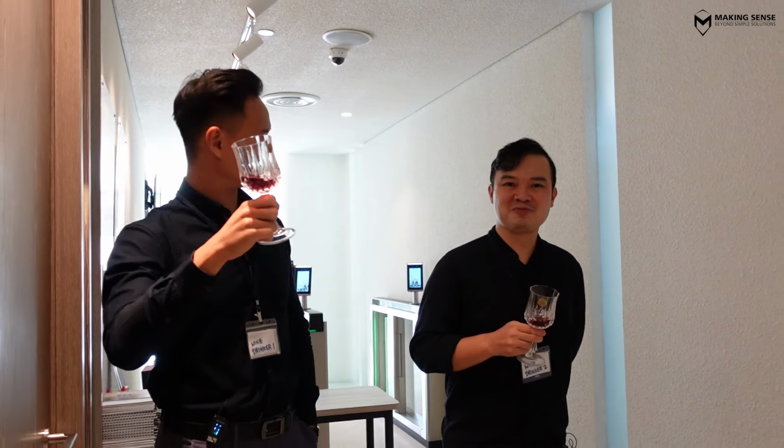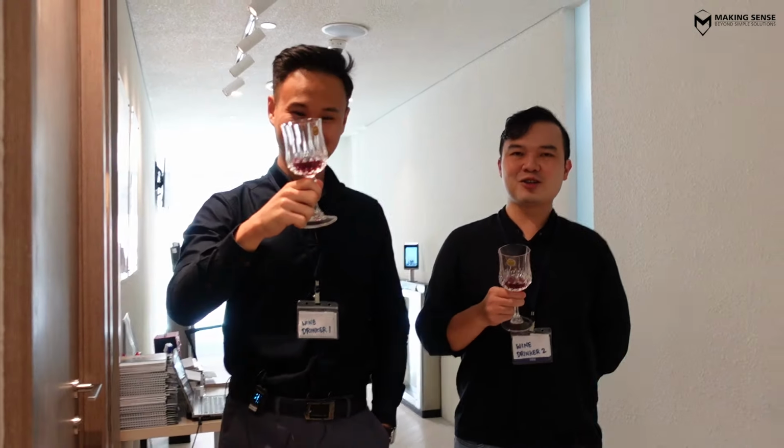Wow, Mr. Leong, this red wine tastes really good, man. Of course, it costs $300, eh. Of course it tastes good lah. But Mr. Tim, can you really tell me what is inside this wine that makes it taste so good?